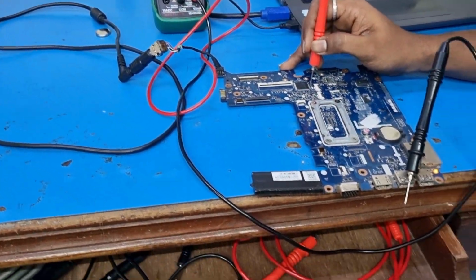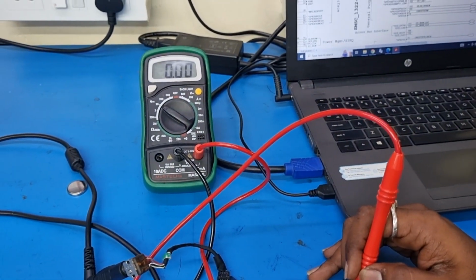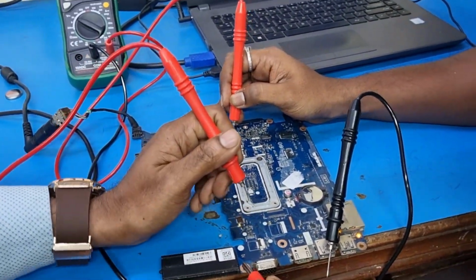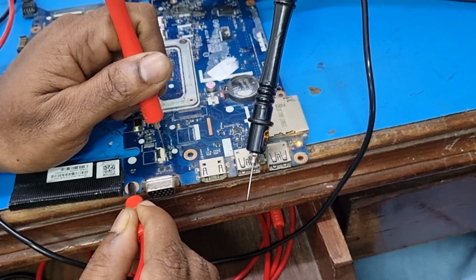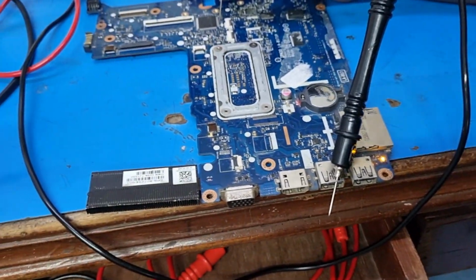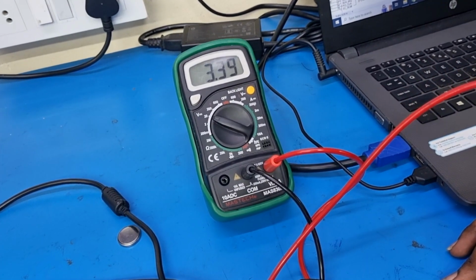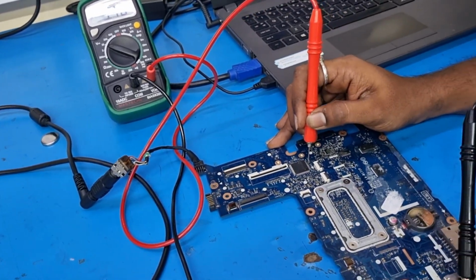Now this is the SLP3 signal and it's showing 0 volt. Now once we press the power button, we'll jump start using a multimeter probe, and then it will show 3 volt. Yes, it is showing 3 volt after the power button press. So now our board is turned on.